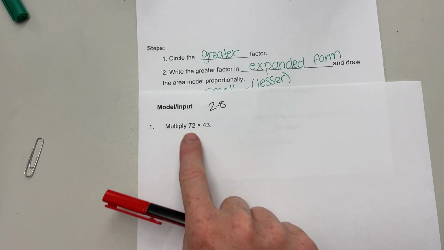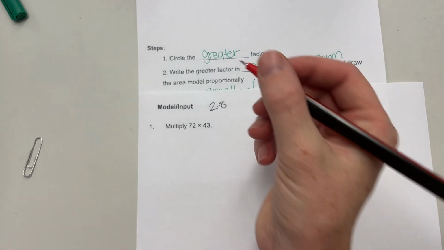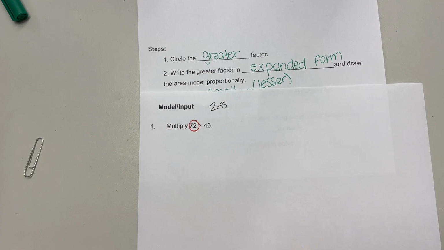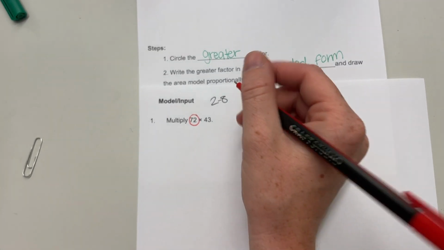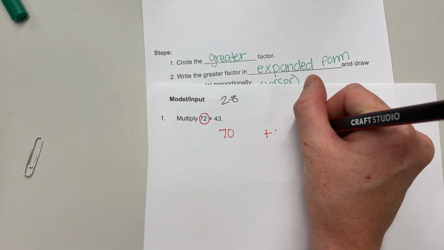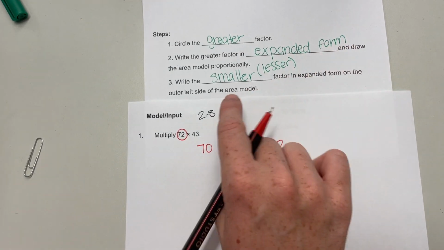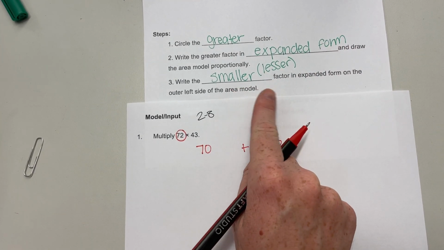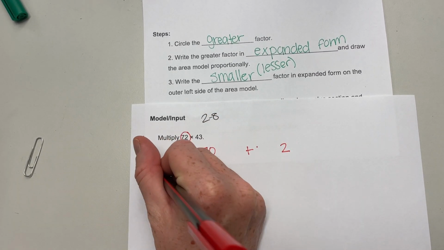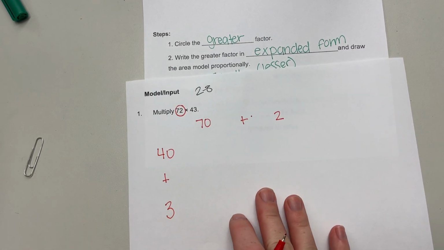Okay, I have two numbers, 72 times 43. Circle the greater factor. They're both the same number of digits, but this one has a greater value. So we're going to circle that one, and I'm going to write that one in expanded form across the top. So 70 plus 2, and notice how I have the spaces. And then I'm going to write the smaller or less factor in expanded form along the outer side of the left. So 40 plus 3, and again we have to give it space.